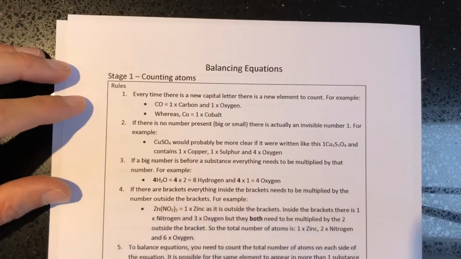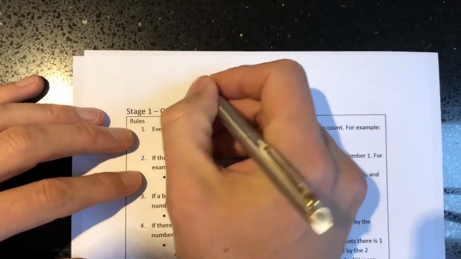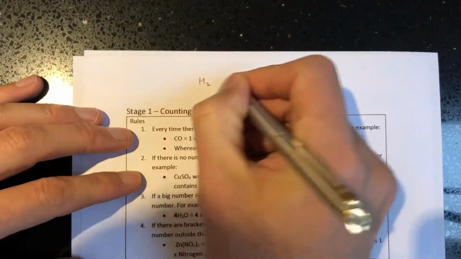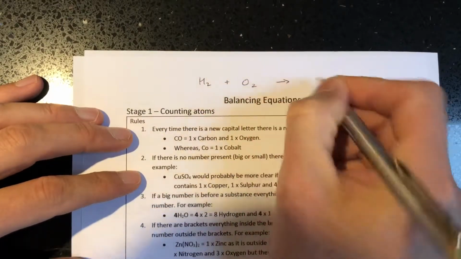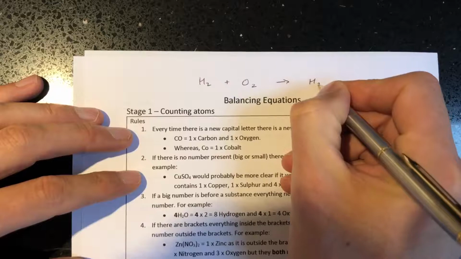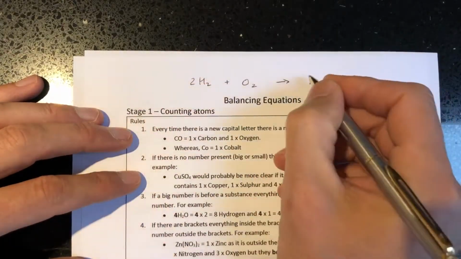This is the first of two videos about balancing equations. A chemical equation is essentially just something that summarises what happens in a chemical reaction. So here's a chemical reaction. It's hydrogen reacting with oxygen to make water, and to balance it we have to have a 2 there and a 2 there.